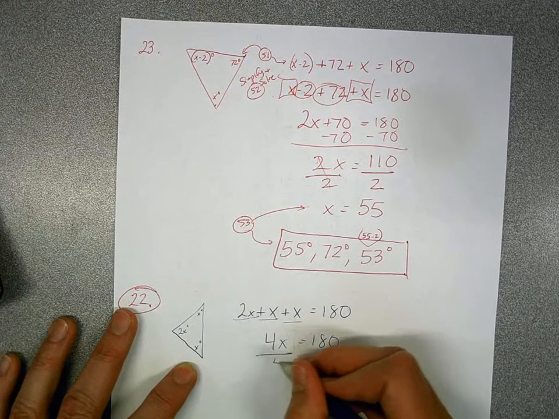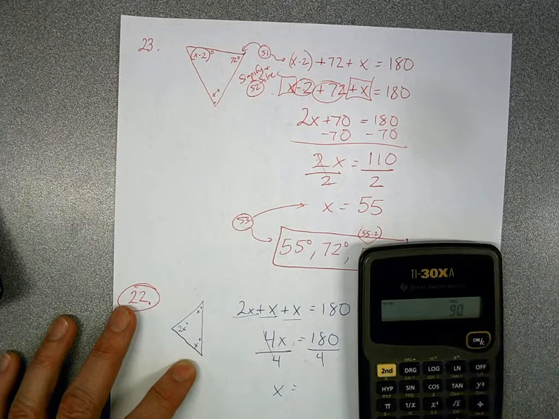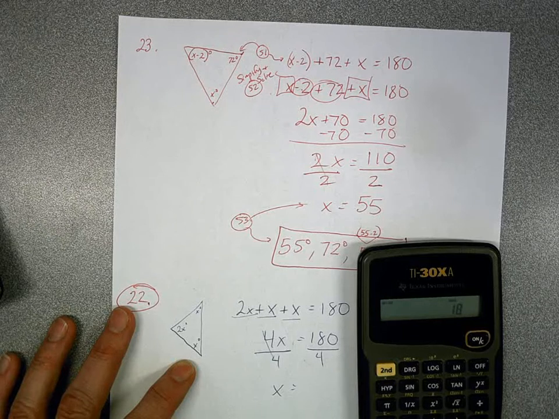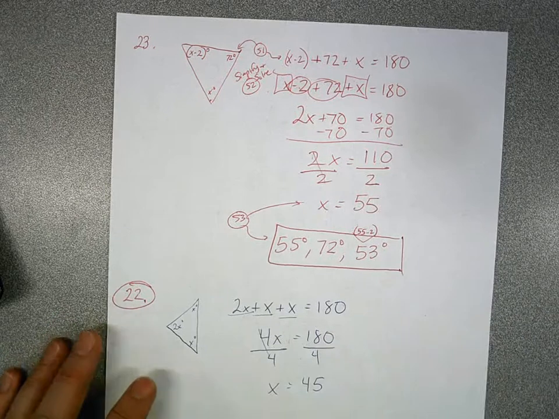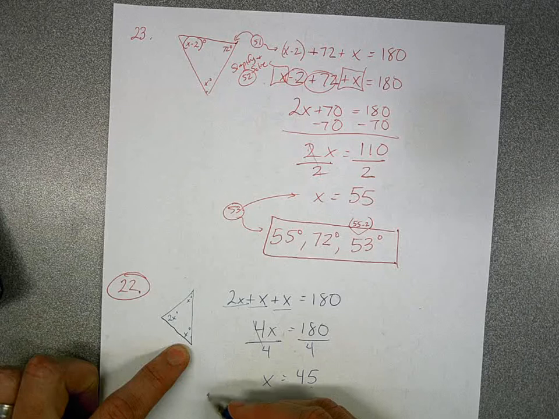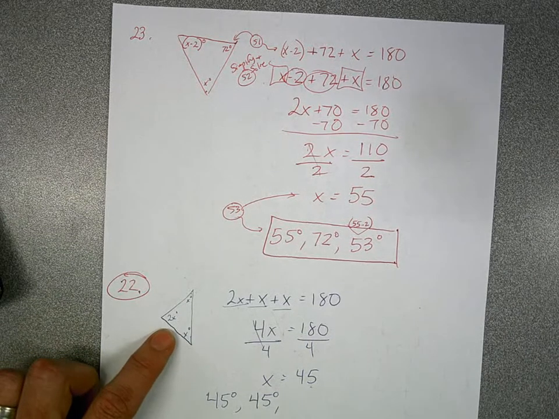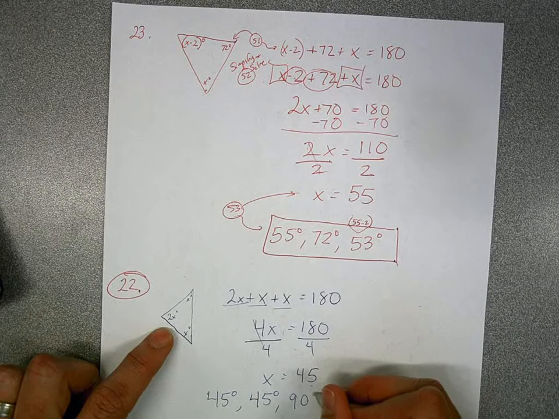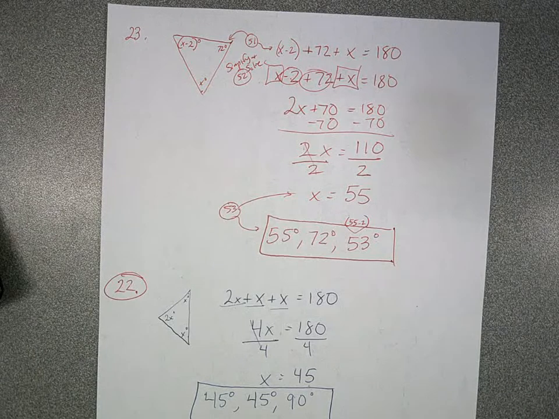Divide both sides by 4. X equals, well, dividing by 4, right, is splitting it in half twice. 45. So since x is equal to 45, that means that two of the angles are 45 degrees. So 45 degrees and 45 degrees, and the other one is twice that size. Oh, this is a right triangle. All right, guys, questions? All right, lesson on triangles.